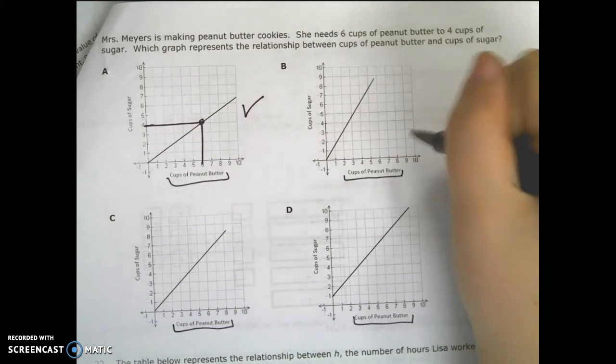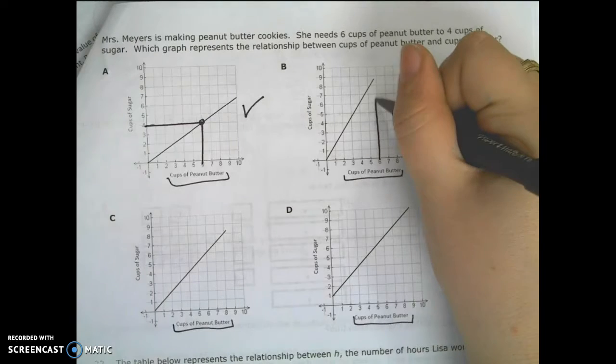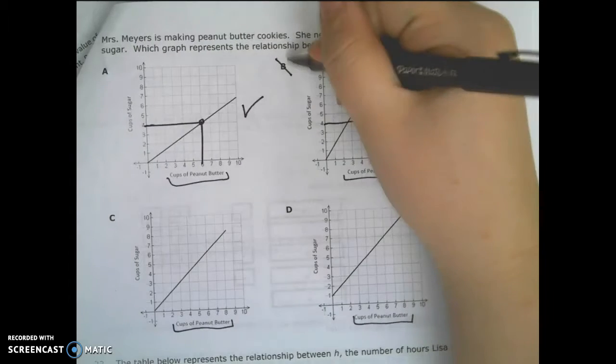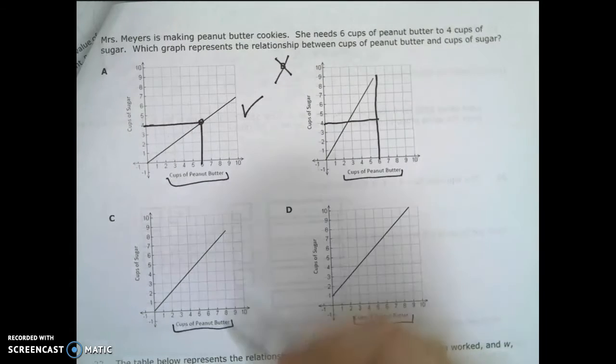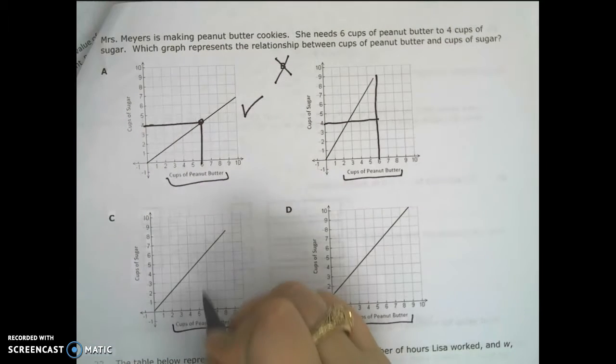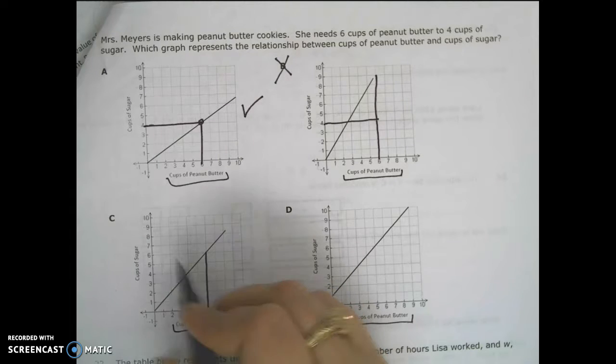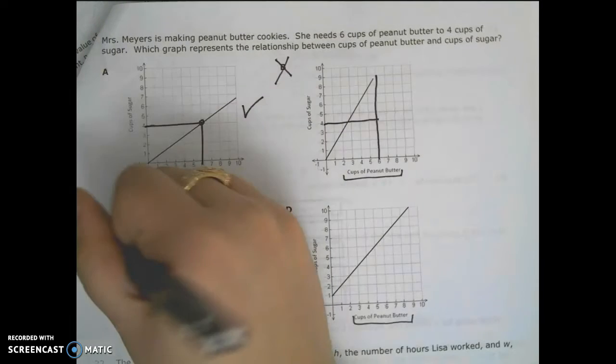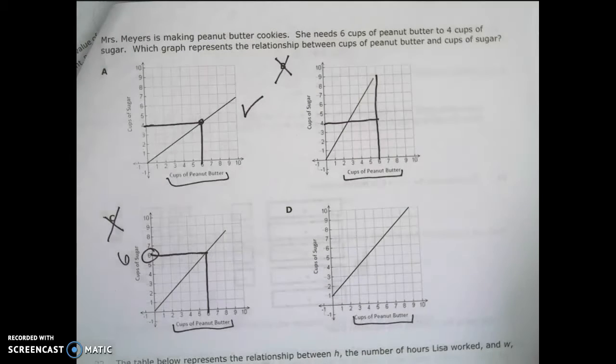Now I'm going to just go and look for 6 cups of peanut butter and see if that matches 4. It does not, so B is wrong. Alright, now we need 6 cups of peanut butter to match 4 cups of sugar. However, it matches 6. C is wrong.